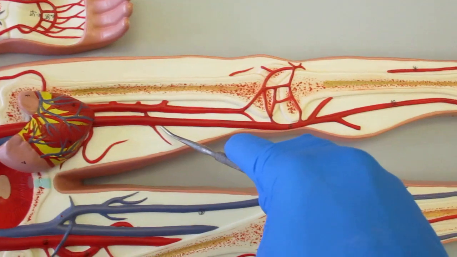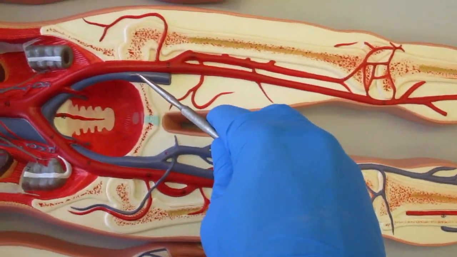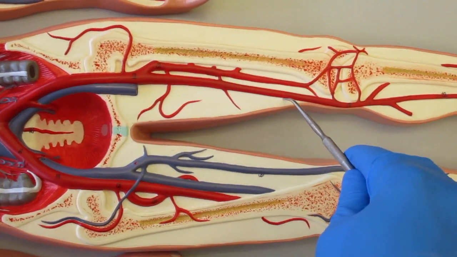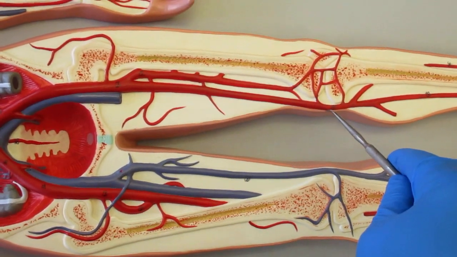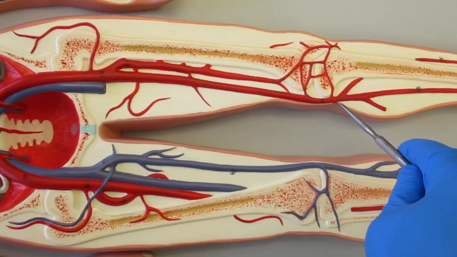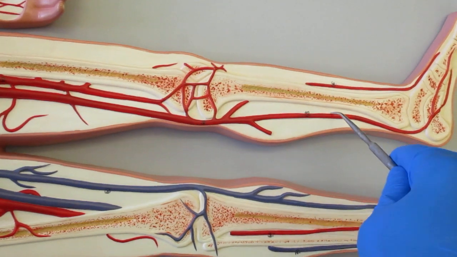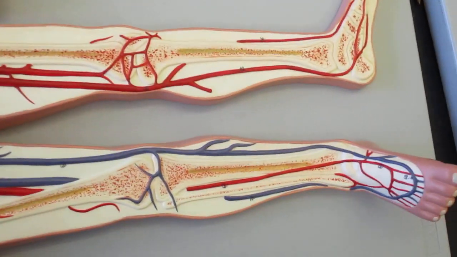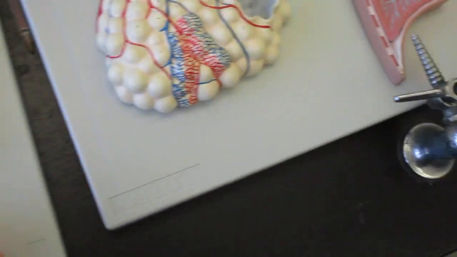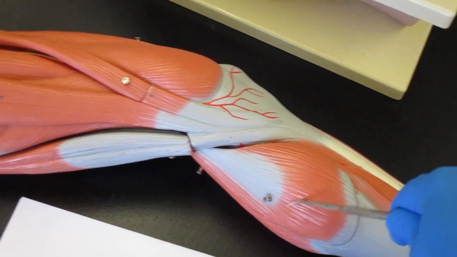So we're going down here. This is showing you the femoral artery, and we have the popliteal artery going down, and this right here is showing you the posterior tibial artery. From there, we're going to go to the calf muscle right here. We see this on this model of the calf muscle.